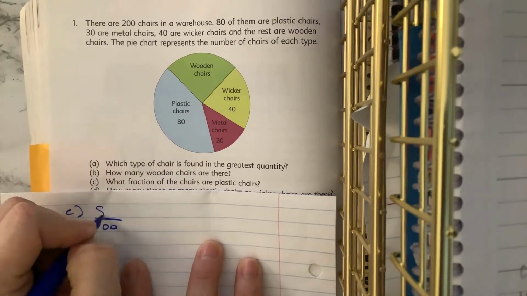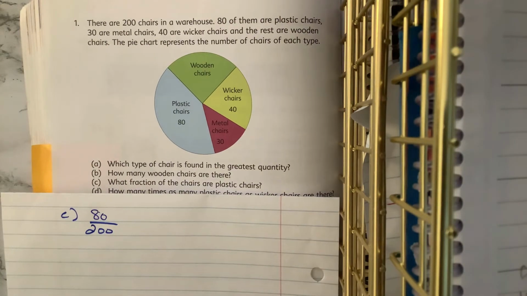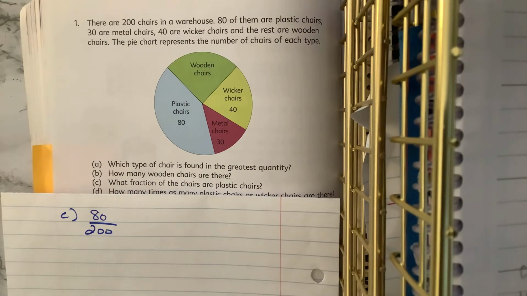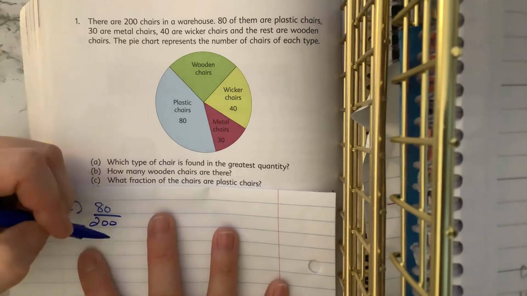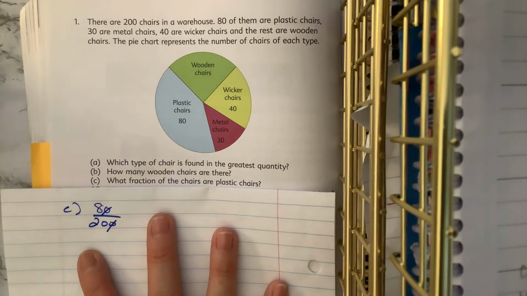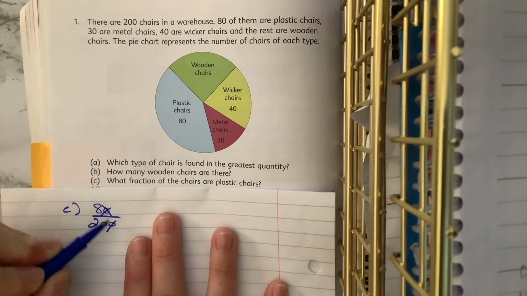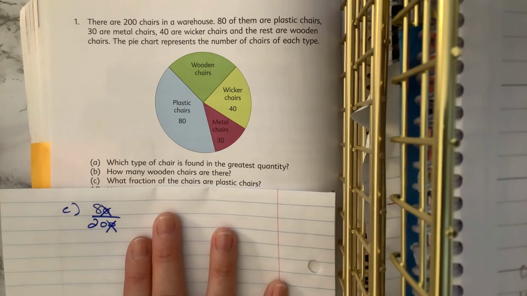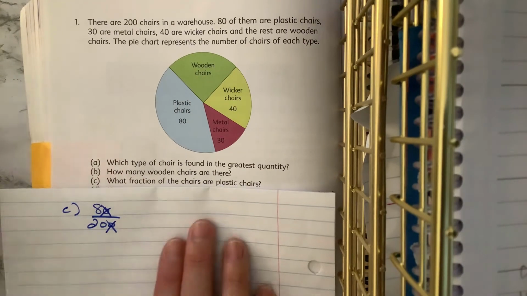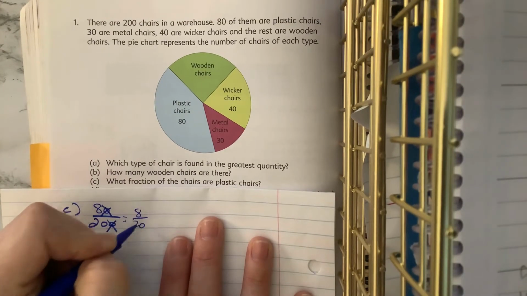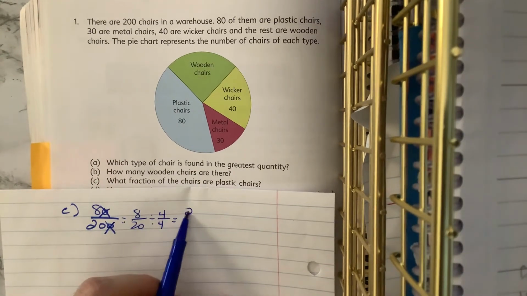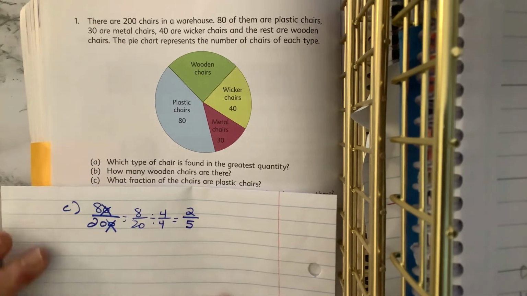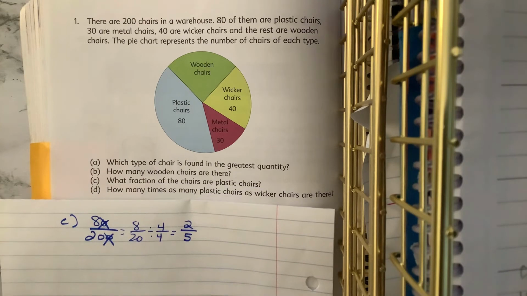So what fraction of the chairs are plastic chairs? We've got 80. It's a fraction though, and we always need to ask ourselves, can this fraction be simplified? And the answer is it absolutely can. I like to remember, and maybe you guys remember, that if we see the same number of zeros in the numerator and in the denominator, we can cross those out, right? A 0 and a 0. It's like dividing them both by 10. So really what we're looking at is 8/20. This shares a common factor of 4, so 8 divided by 4 is 2. 20 divided by 4 is 5, so 2/5 of the chairs are plastic chairs. Good.